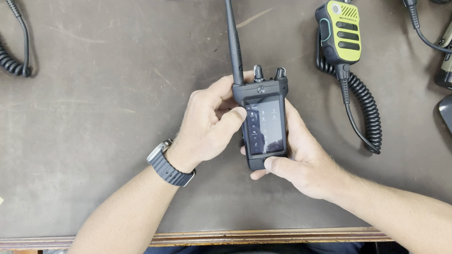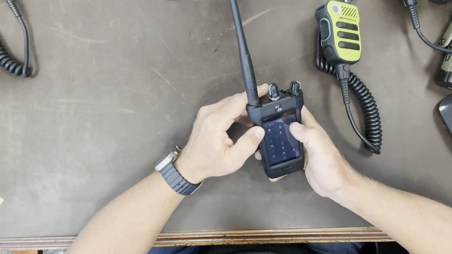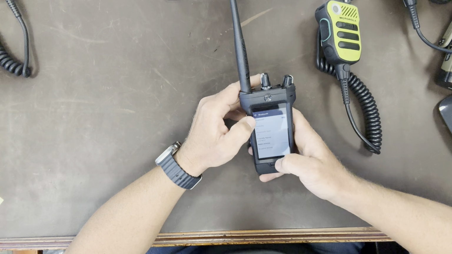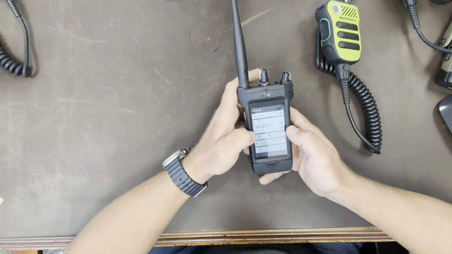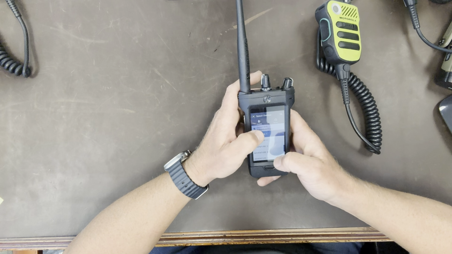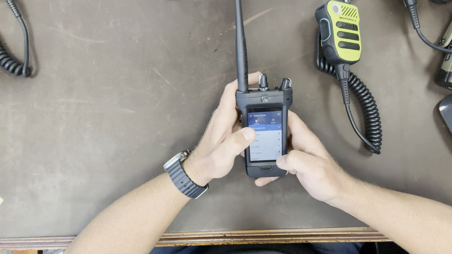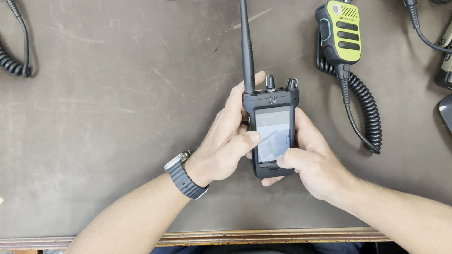So waking the radio up, here is your menu. You can select all your options. You can go Bluetooth and so on. In order to change the zone, you're going to tap on the channel and then this little menu up button, and there you're going to have all your different zones.